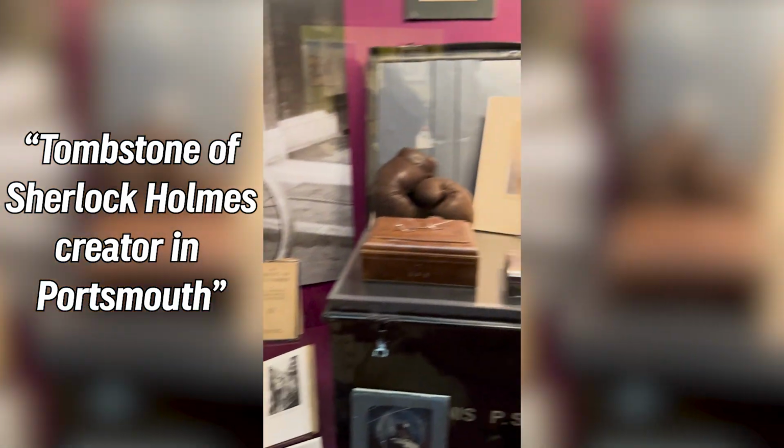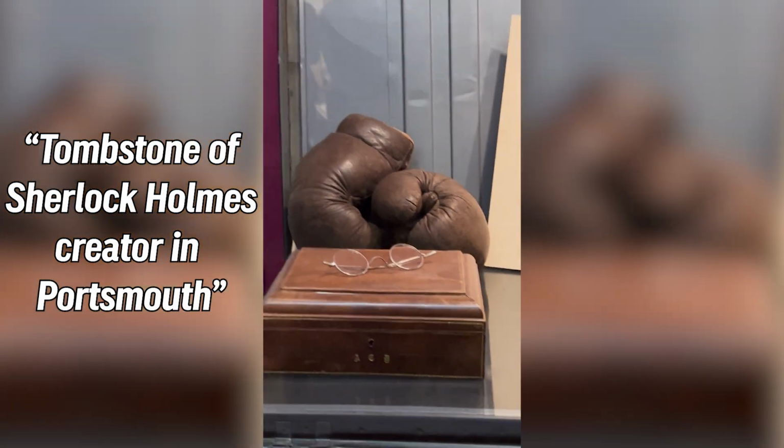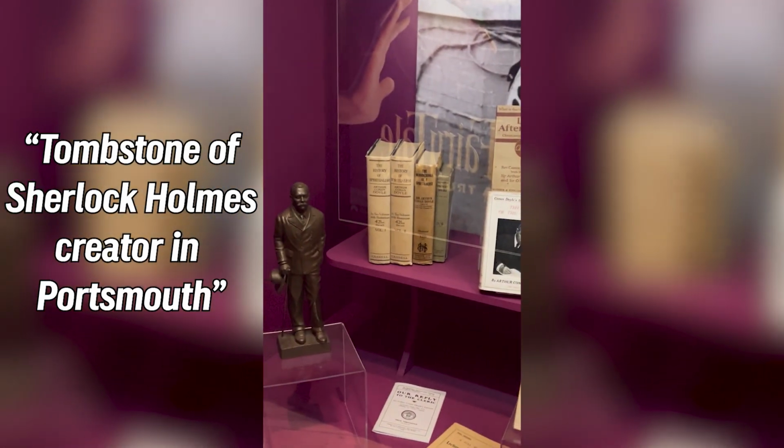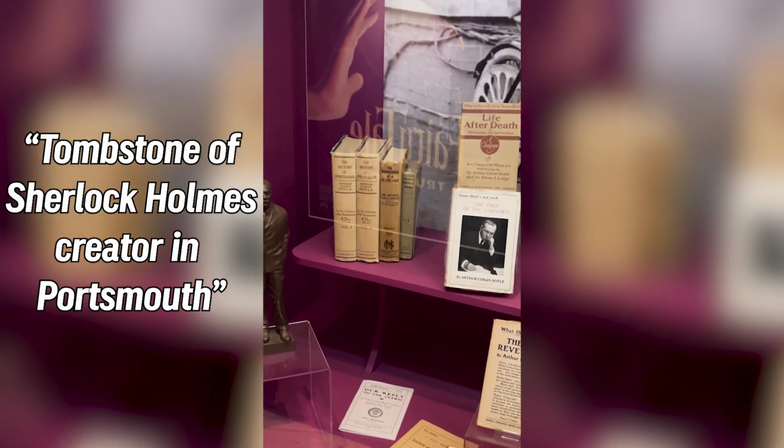I'm in the Portsmouth Holmes Museum here. I've just discovered that, amongst other things, Arthur Conan Doyle was the first goalkeeper for Portsmouth Football Club.